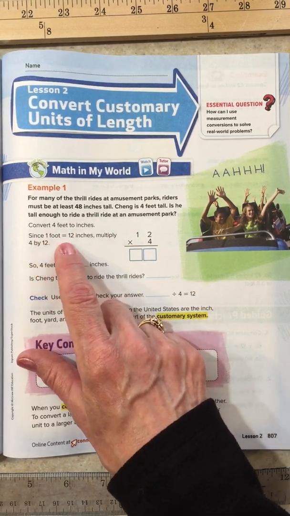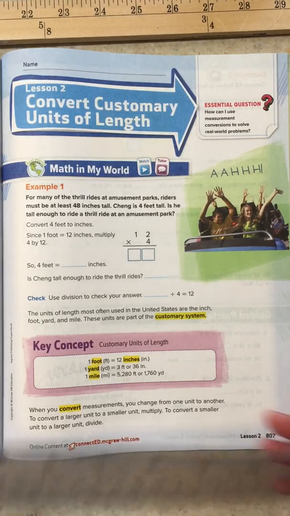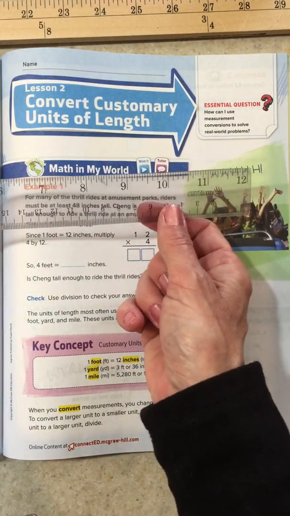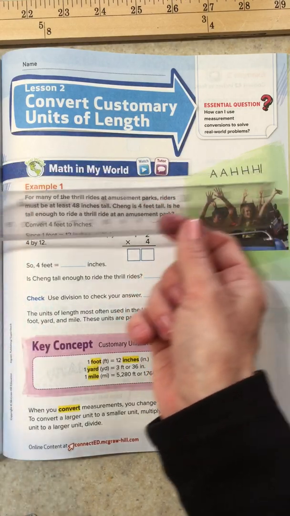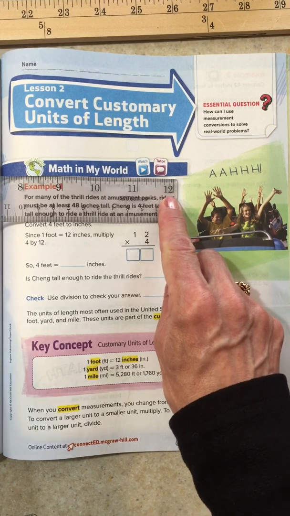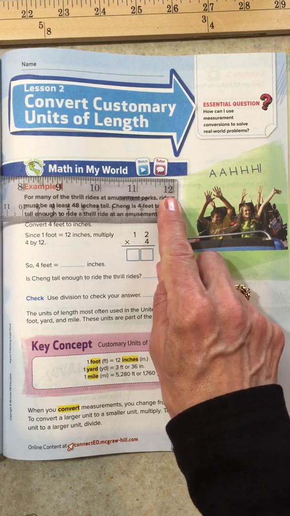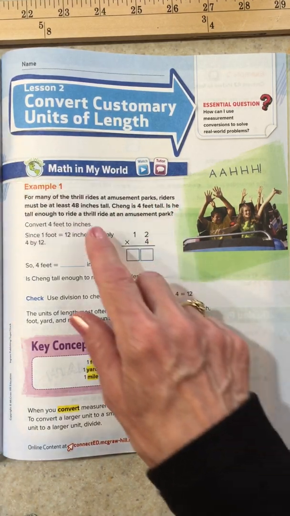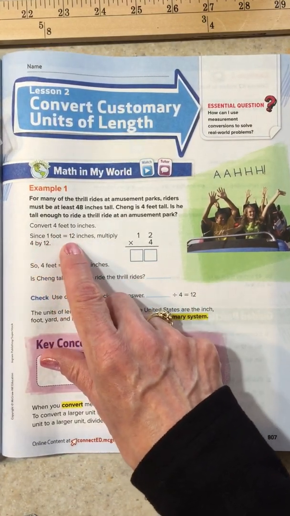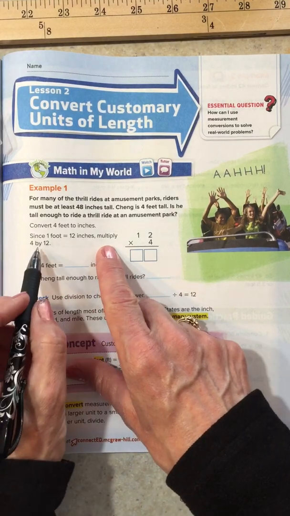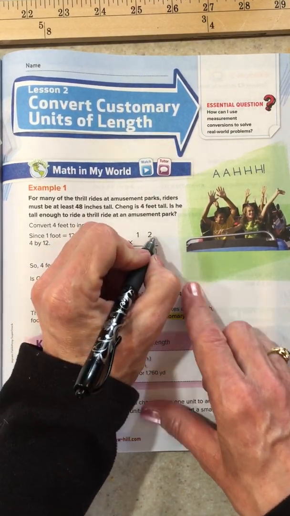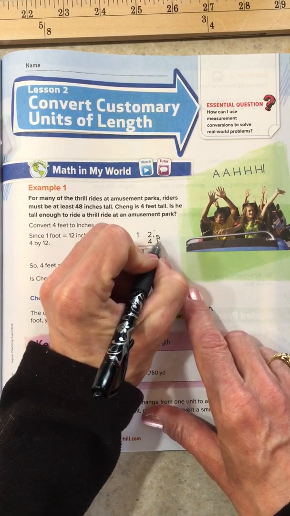So, since 1 foot is the same as 12 inches, do you know that? On your rulers, when you have a 1 foot ruler, which most of them are, it ends on 12 because 12 inches make a foot. Do you see that 12 hopefully? And here we go. So convert 4 feet to inches. Since 1 foot is equal to 12 inches, multiply 4 by 12. So they set us up here. 12 inches times 4 feet.